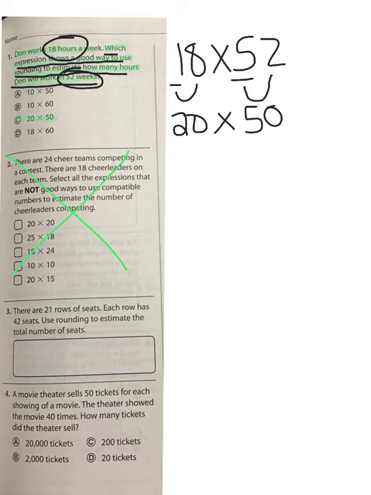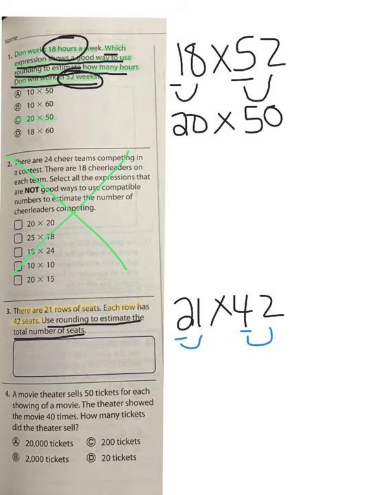Number 3. There are 21 rows of seats. Each row has 42 seats. We want to use rounding to estimate the total number of seats. So we have 21 times 42. If we're going to round these numbers, underline your tens place, look to your right. If the digit to your right is 5 or greater, then the underlined number goes up 1. If the digit to the right is less than 5, then the underlined digit stays the same.